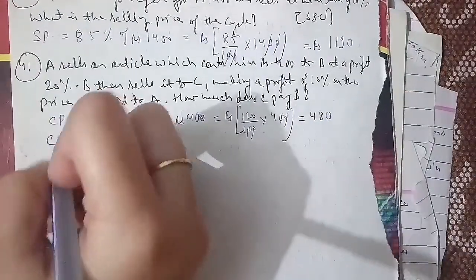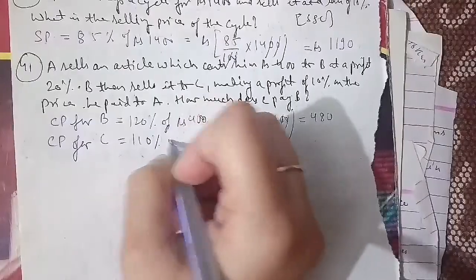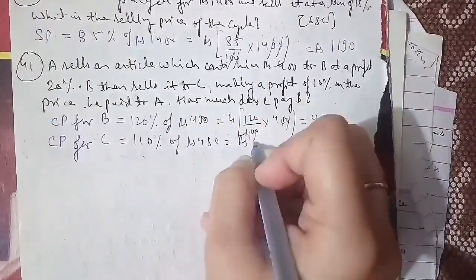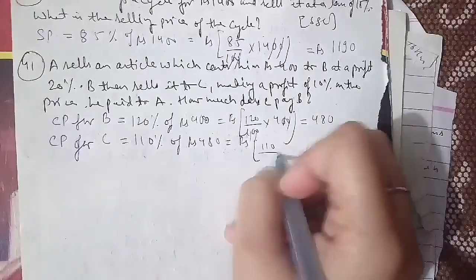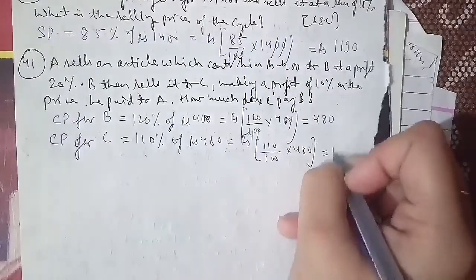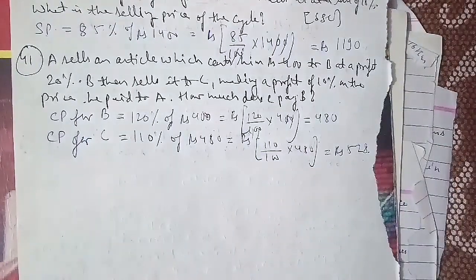So CP for C, the cost price for C, equals 110% of rupees 480, which equals rupees 110 upon 100 into 480, and that equals rupees 528, which is the answer here.